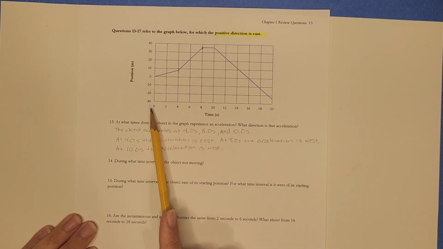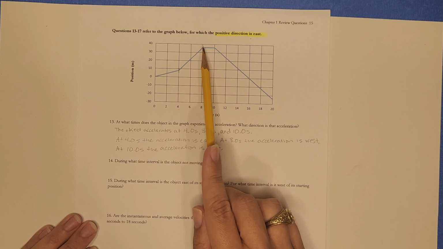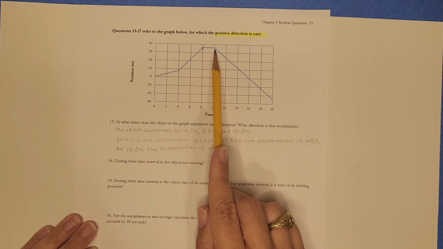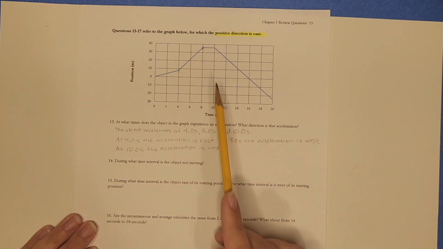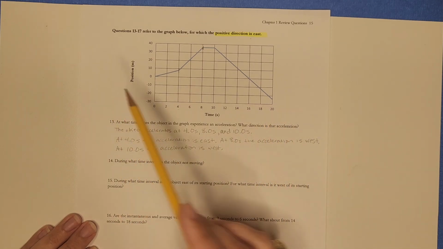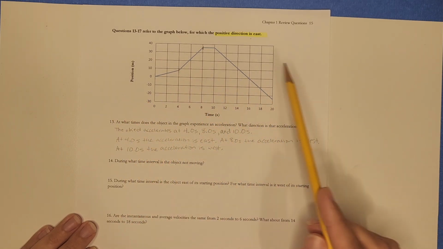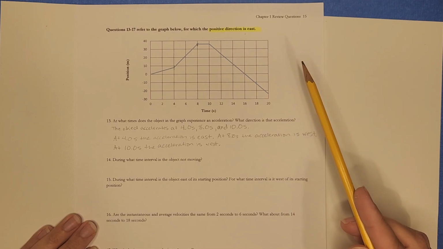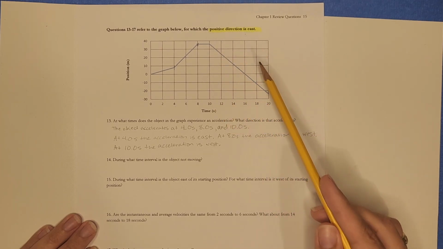So starting at 0, it is east, and then it stops, and then starting at 10 seconds, it starts to move west. And we need to look at what position it becomes west of the starting position.